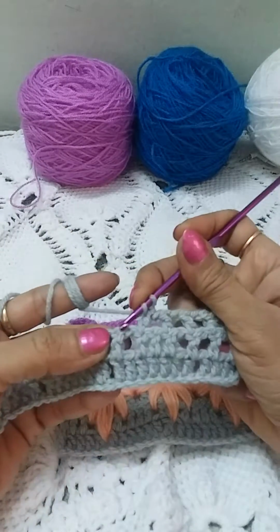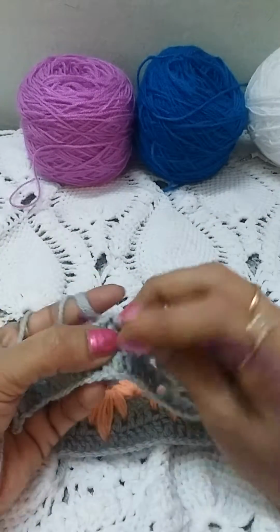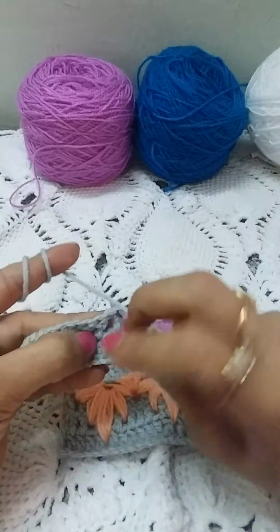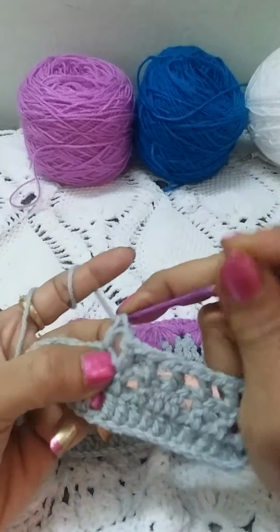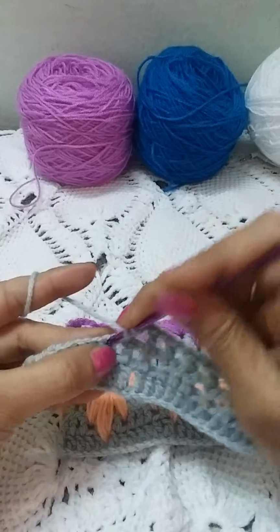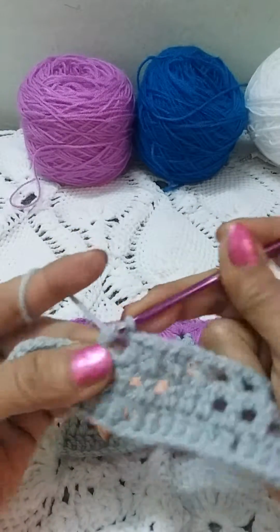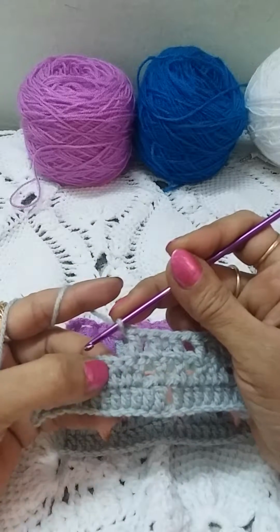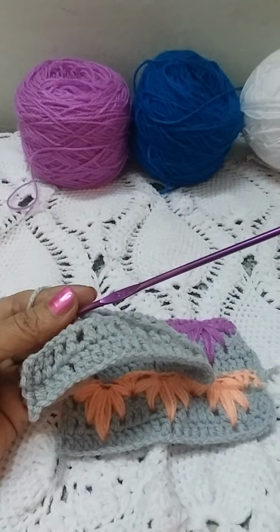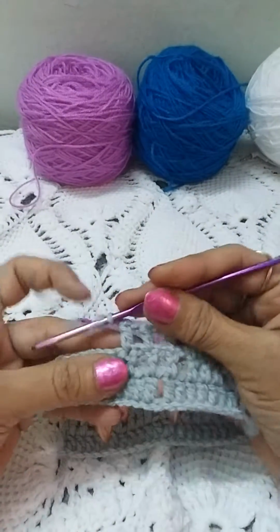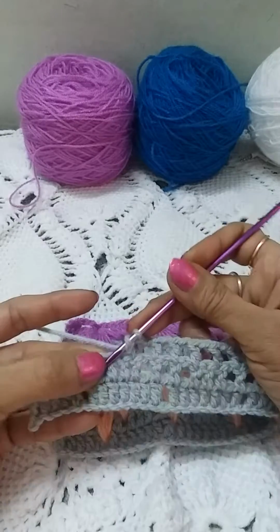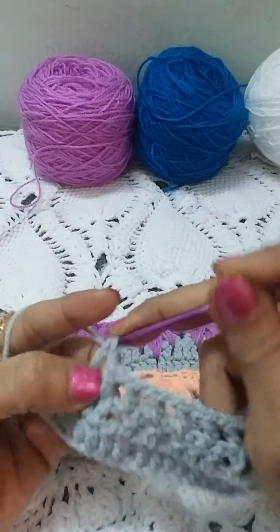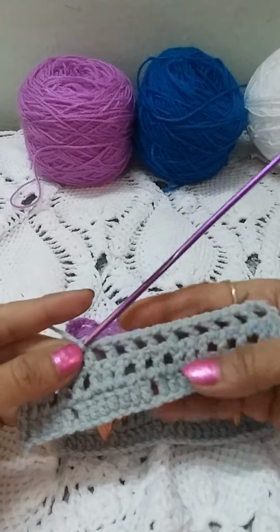And now again windows will be created. So chain and DC on DC, again chain, DC on DC, chain and DC on DC. Now again chain and skip this, and insert in the third and make DC. And this is how we are completing this row.